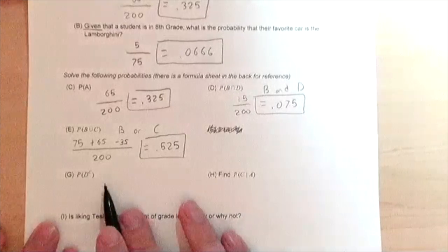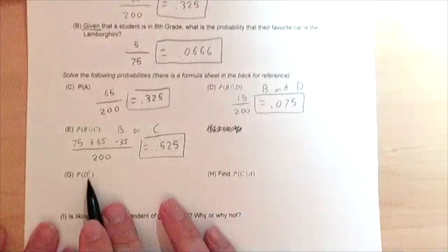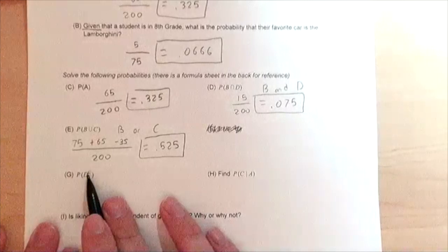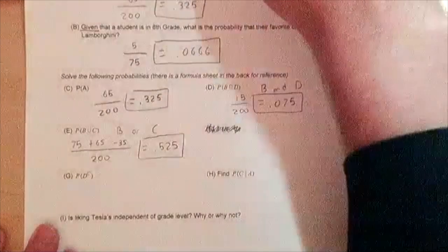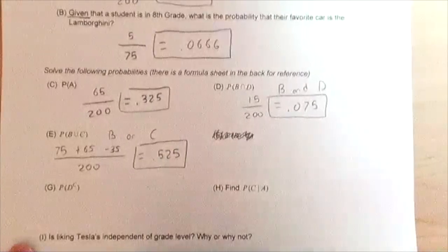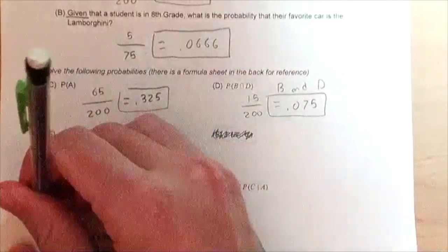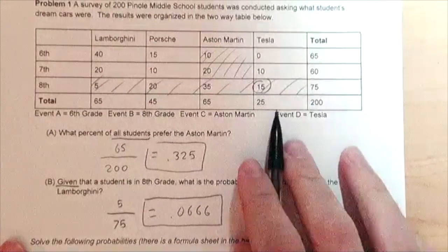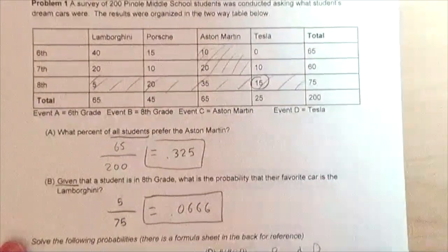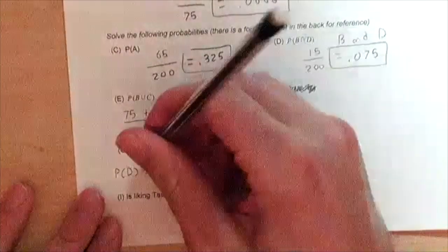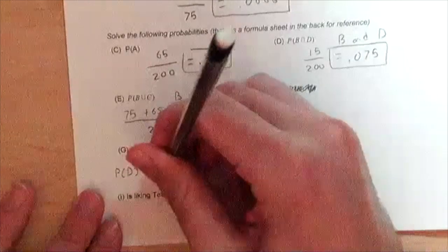The next thing you could see is probability of an event with a C on top, and that C stands for complement, which means not D, okay? So the probability of D is the probability that a student likes a Tesla, which is only 25 of my students, right? So the probability of D is like 25 out of 200.